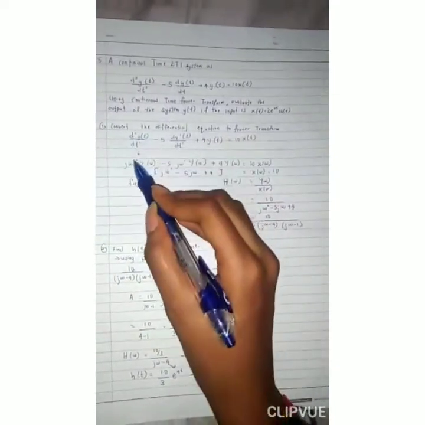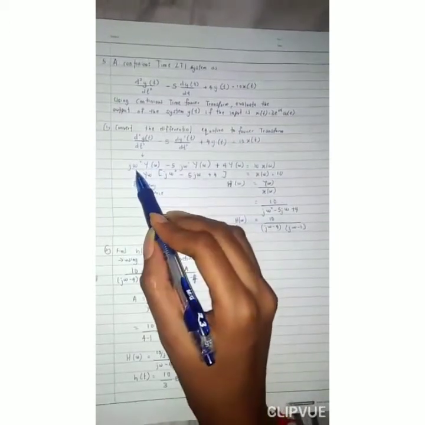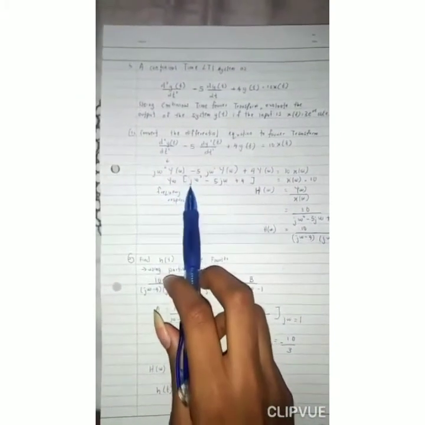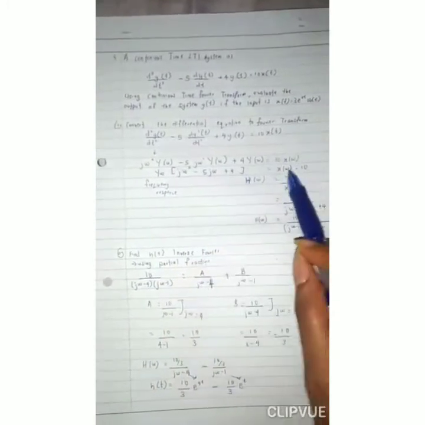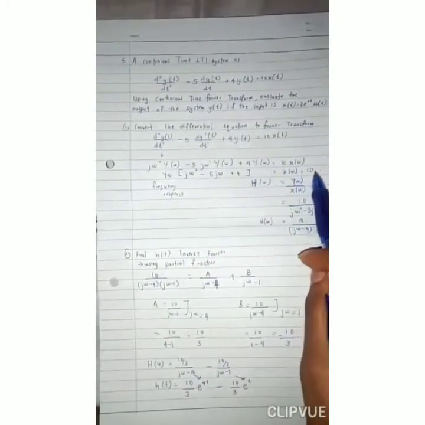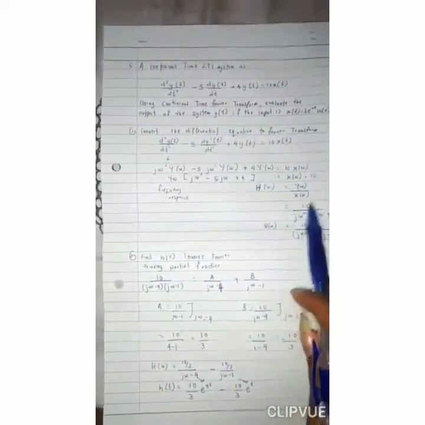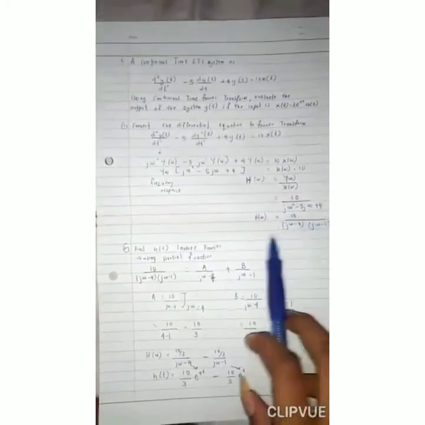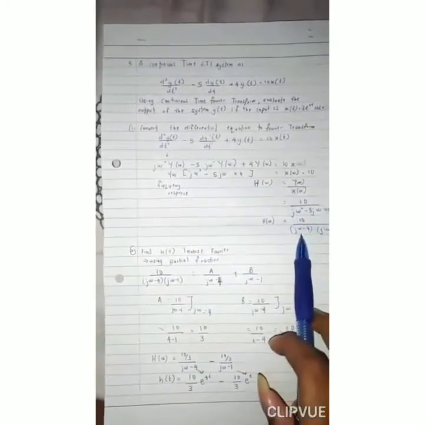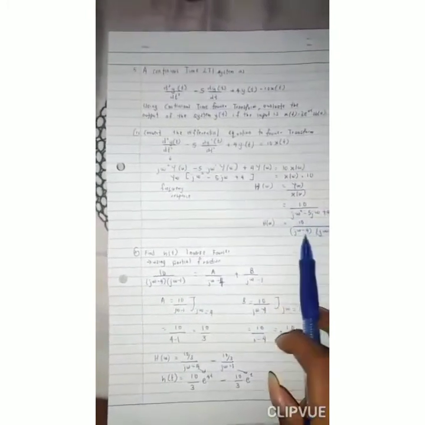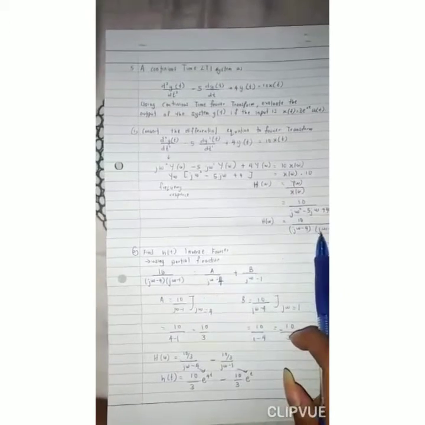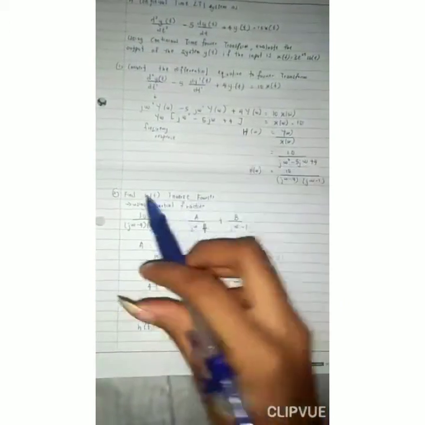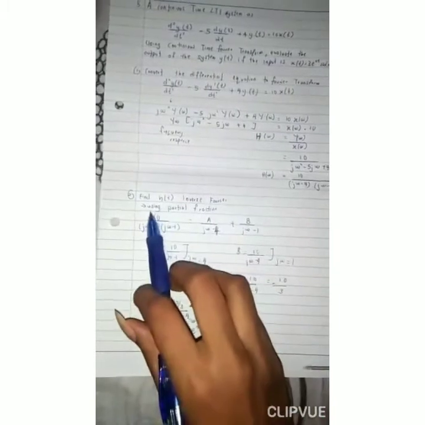Okay, this is squared, right? So we have to change it in this form. After we convert, we factorize Y(w) outside and inside will be (jw) squared minus 5jw plus 4 equals X(w) times 10. So H(w) is 10 over (jw) squared minus 5jw plus 4. So we have to factorize this denominator. After we change the denominator, it will be (jw minus 4)(jw minus 1). After that, the second step is we have to find h(t) by inverse Fourier using partial fraction.